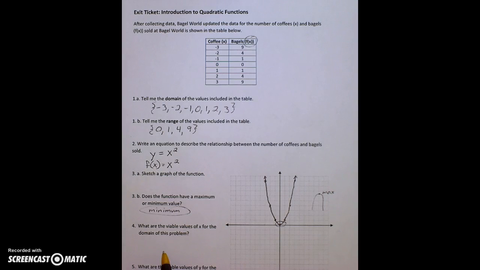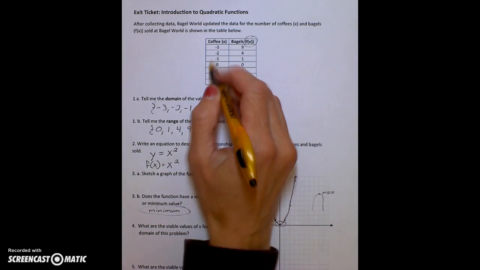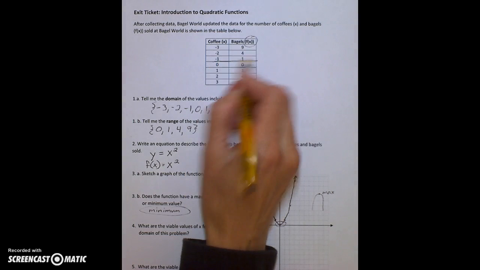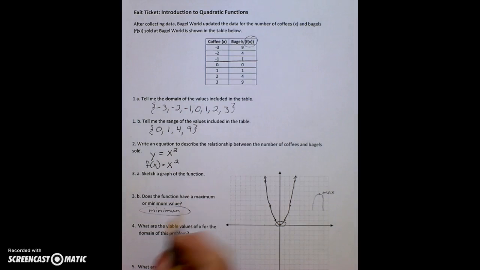Number 4, what are the viable values of x for the domain of this problem? Now really, in this table of values, it does not make sense to say that we sold -3 coffees. So the viable options are we either sold 0 coffees, 1, 2, or 3. So the viable values for the domain are 0, 1, 2, and 3.